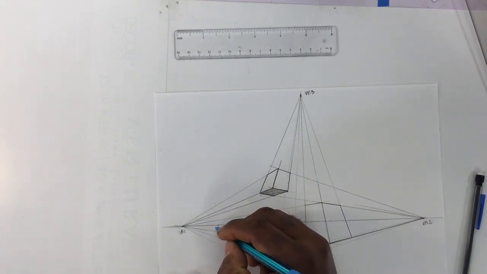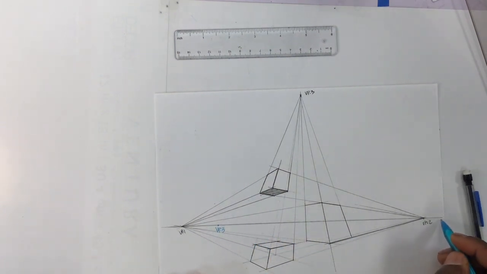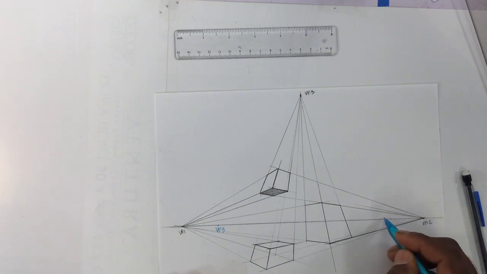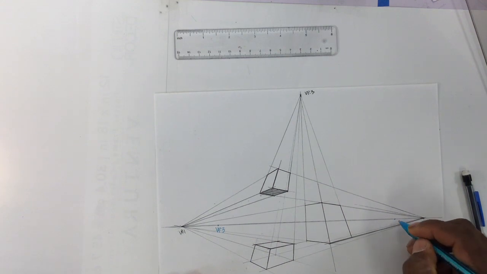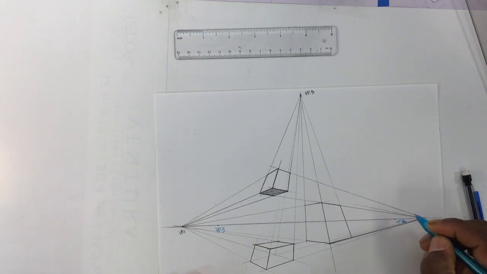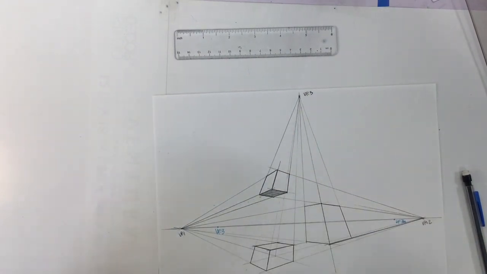So VP3 and VP3A, I'm going to bring that in a little bit here. Labels are getting a little long, but they're designed to help clarify things for you guys, so hopefully that's okay.